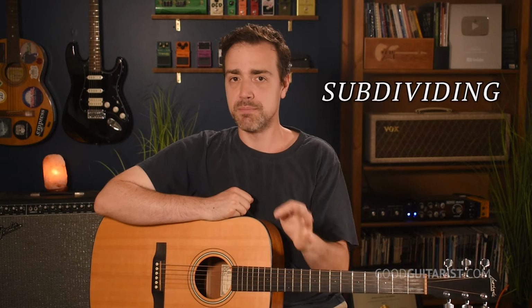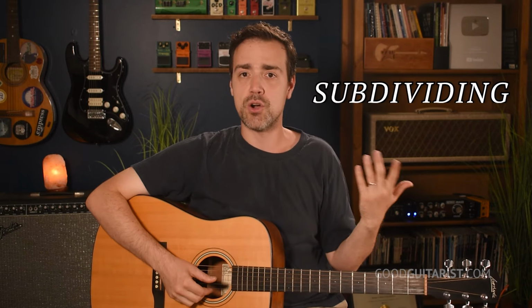Now let's go the other way around and chop up our beat. This is called subdividing. We'll start by playing a note on every beat, quarter notes. I'm going to have a metronome keep the beat for me. 1, 2, 3, 4. We're just playing quarter notes here, and then we're going to add a note halfway between each beat.